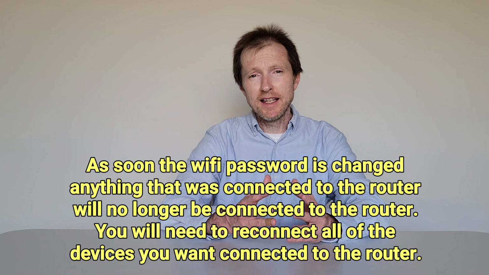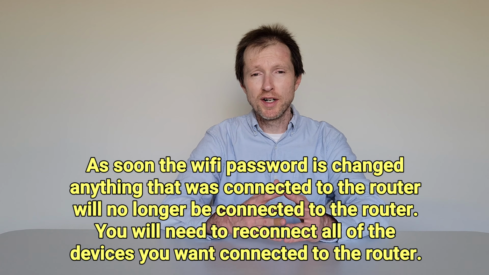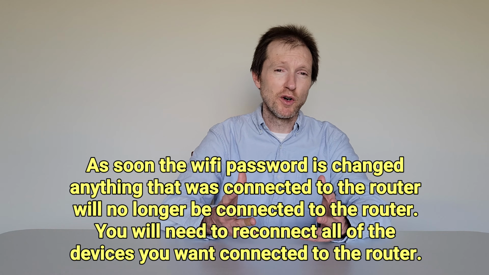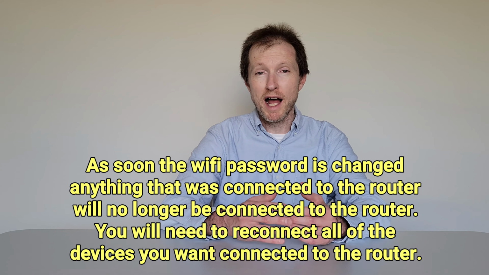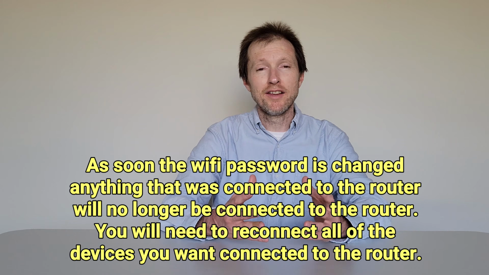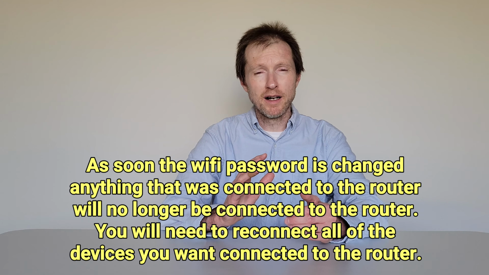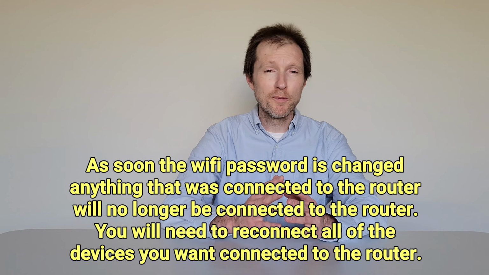Okay, so the third thing is to change your Wi-Fi password and then reconnect all of your devices that were connected to your Wi-Fi previous to that. And for me, I have a Motorola modem router telephone combo.